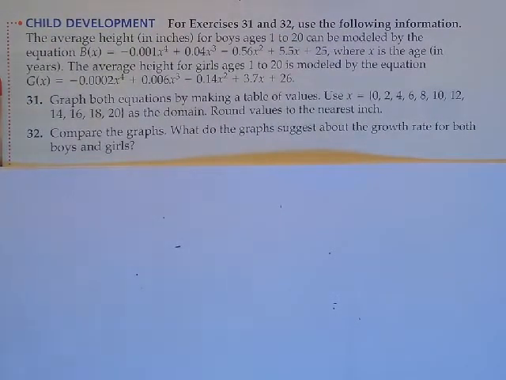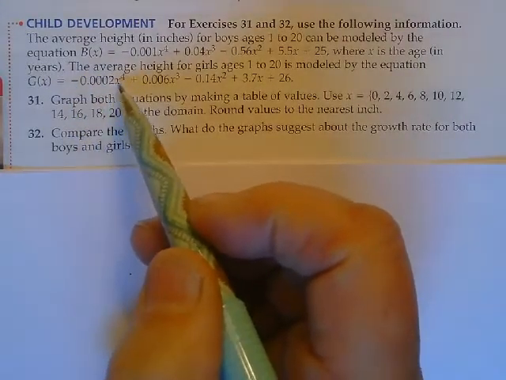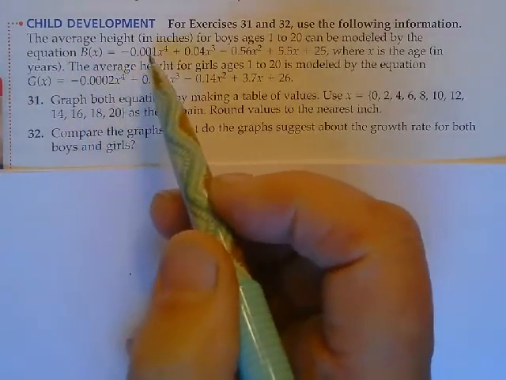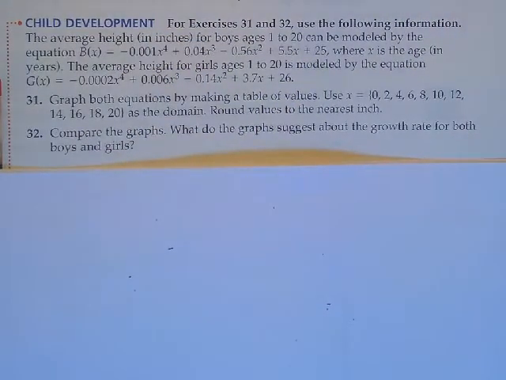And then it goes on to say, where x is the age in years. Then there's another equation. The average height for girls ages 1 to 20 is modeled by a different equation, g of x. Of course, g here stands for girls. And this equation also is a negative x to the 4th equation. So these two equations are both similar. Now, we may not see a whole lot of this graph because we're only looking from age 1 to 20. But let's go ahead and put this on the calculator and see what it gets.